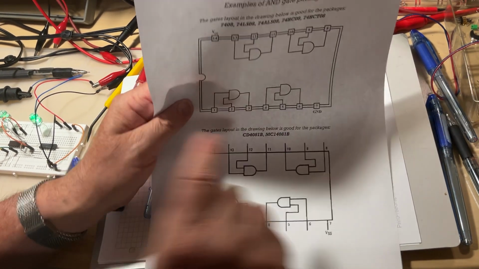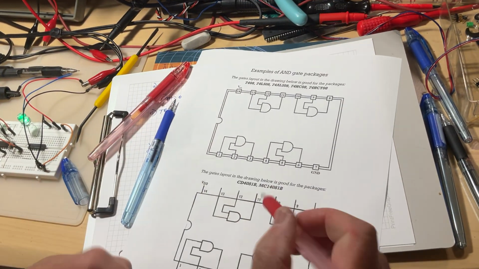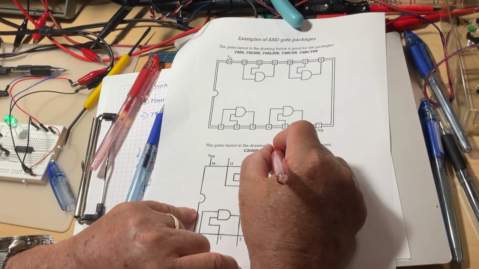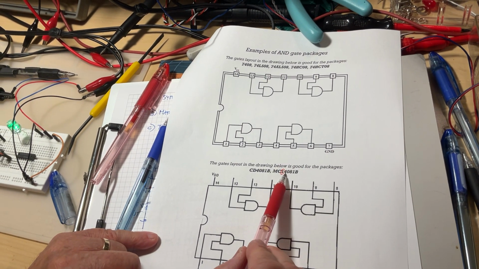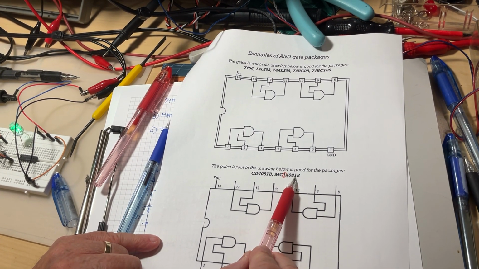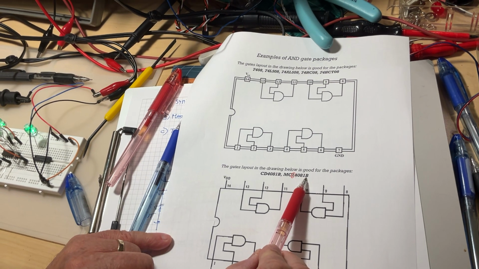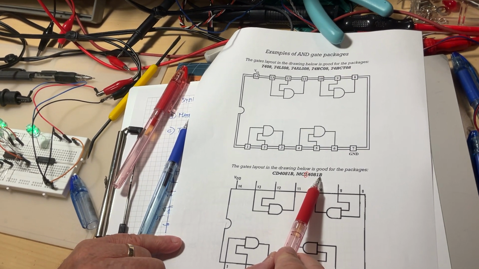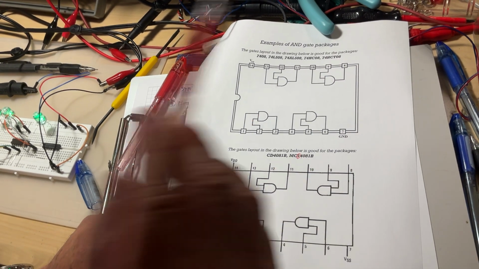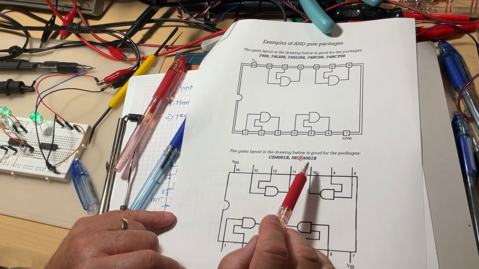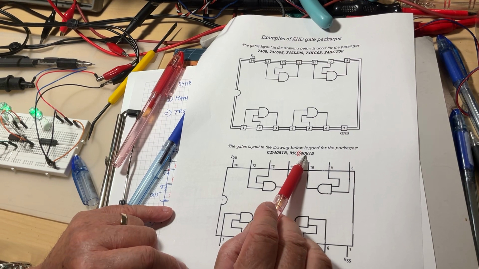Remember, Motorola puts, let me highlight it. It puts the number 1, like they were the number 1 back in time, before the actual code, which is still 4081. The letter B at the end just means it is a second version, better protected against static electricity. We're going to talk about that a bit later. However, the code is still 4081.